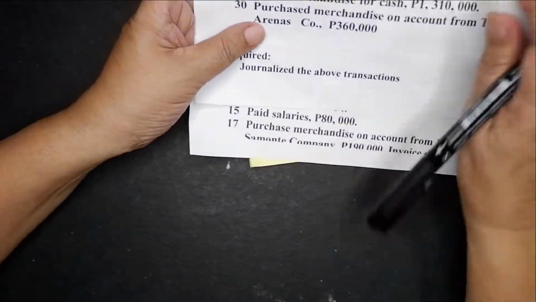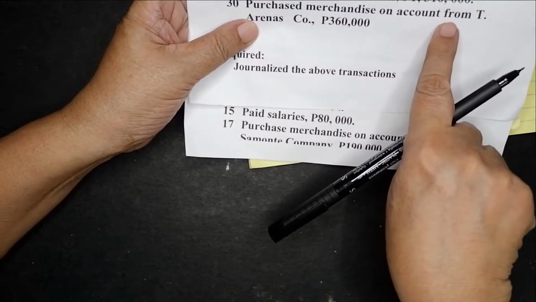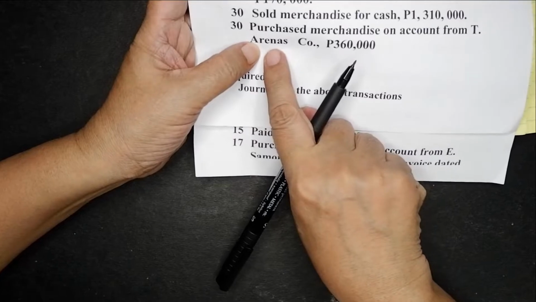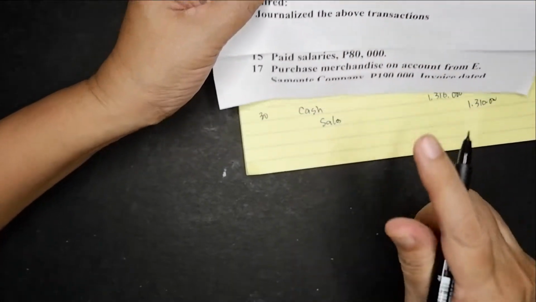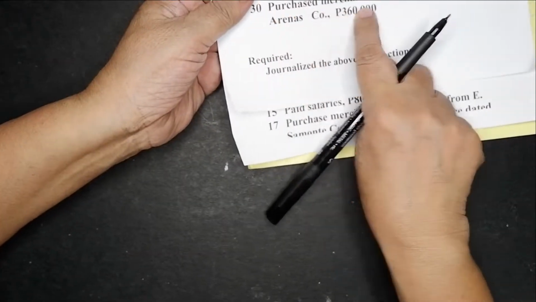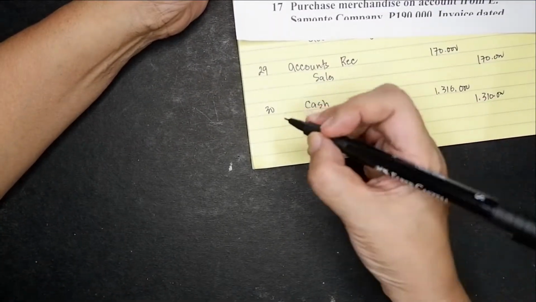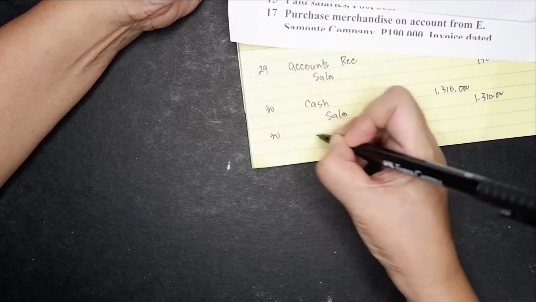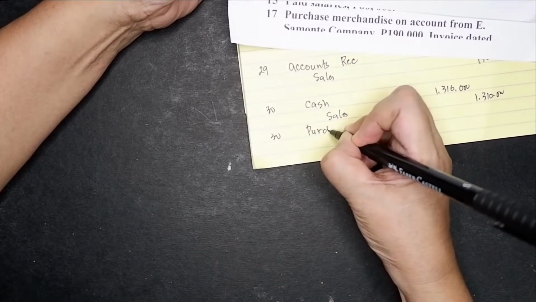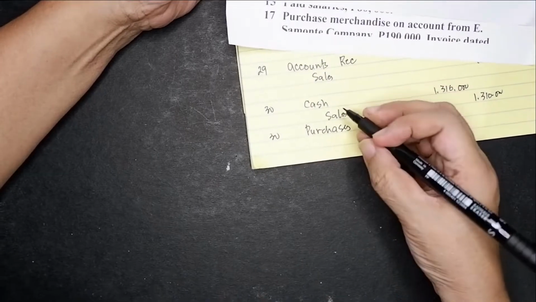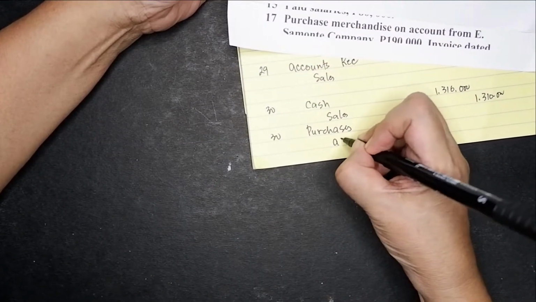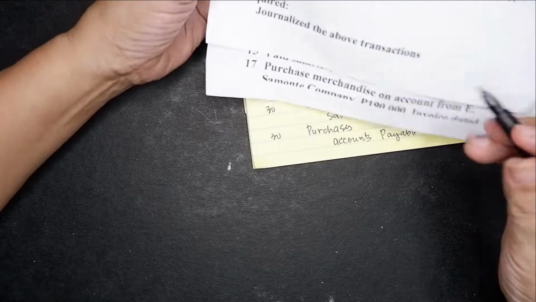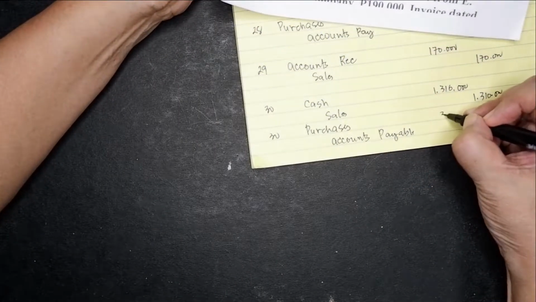Okay, and the last transaction, purchase merchandise on account from T. Arenas, 360,000. So, again, that is purchase merchandise. So, debit purchases, that is again 30. Debit purchases and credit accounts payable, I mean, of 360,000.